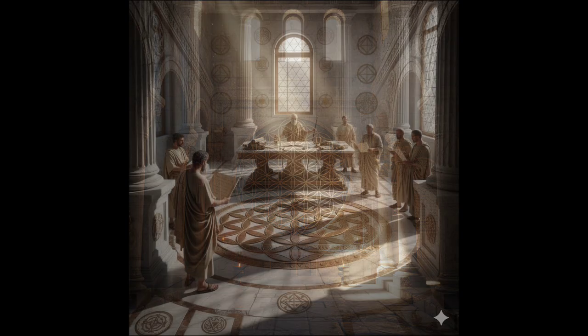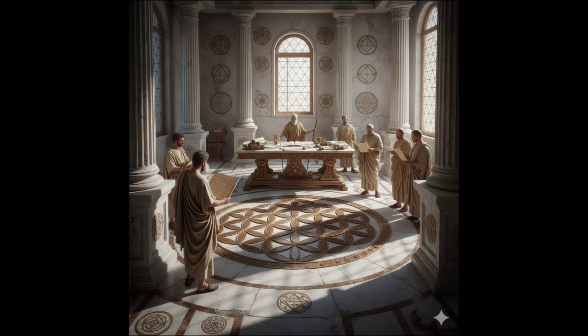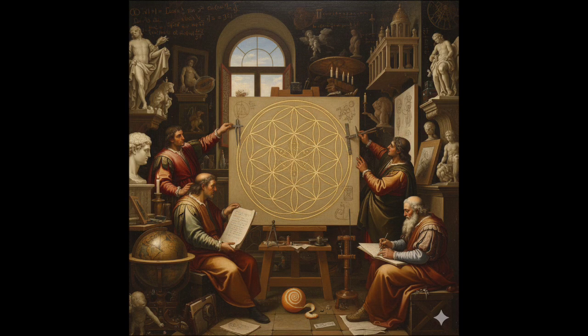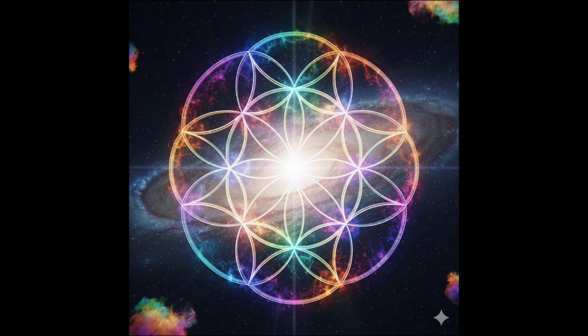It's also found in Greece, linked to Pythagorean mathematics and geometric philosophy, as well as Renaissance Europe, incorporated into art exploring divine proportion. That widespread presence leads many scholars to believe the flower of life represents a universal intuition, a symbol humanity remembered rather than invented, something embedded in the human experience.